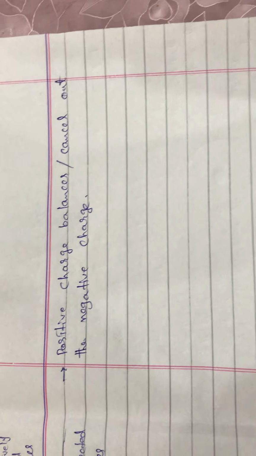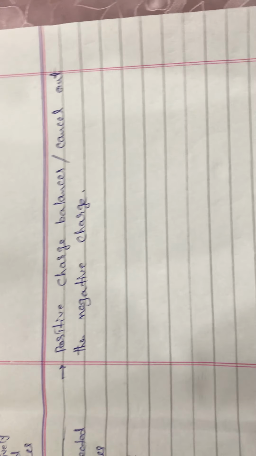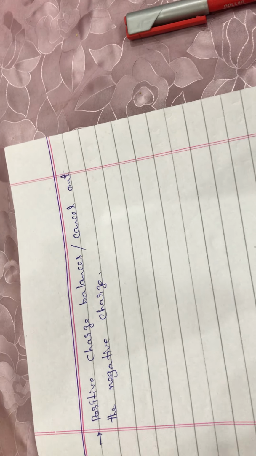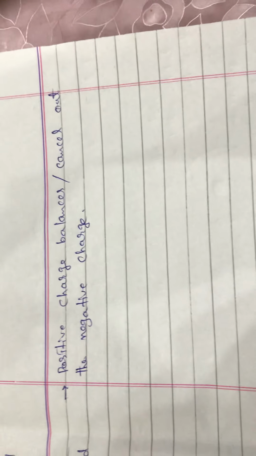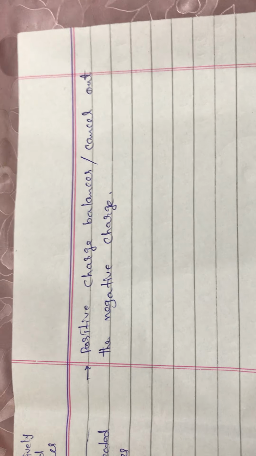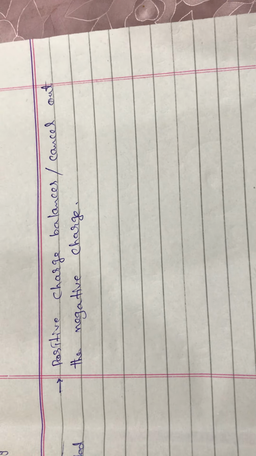When the positive and negative charge will be cancelled out, it means that atom don't have the charge on it. So in this way we can say that atom is electrically neutral particle.